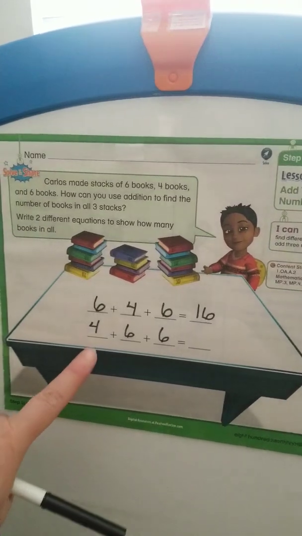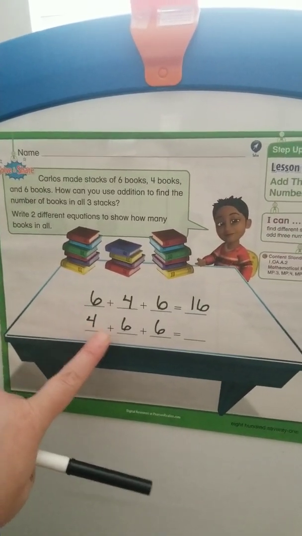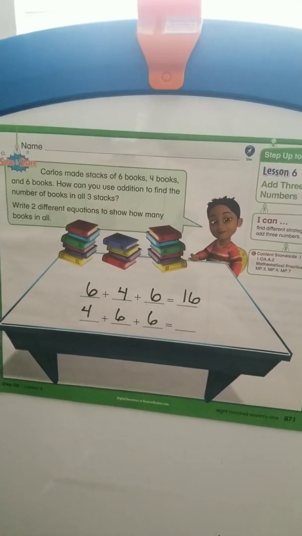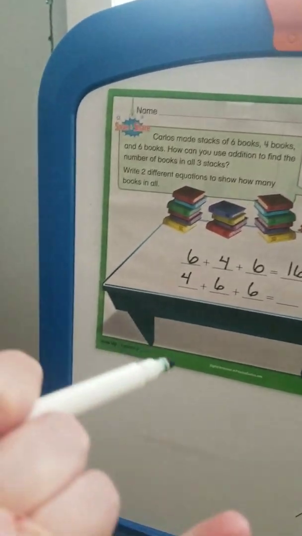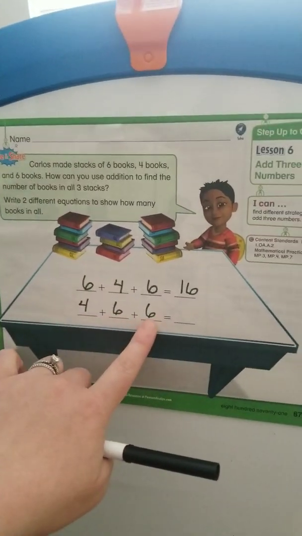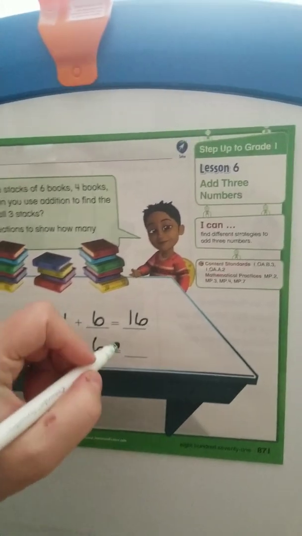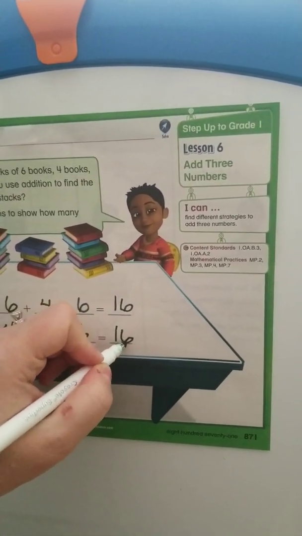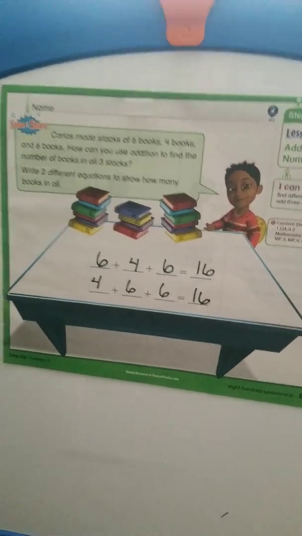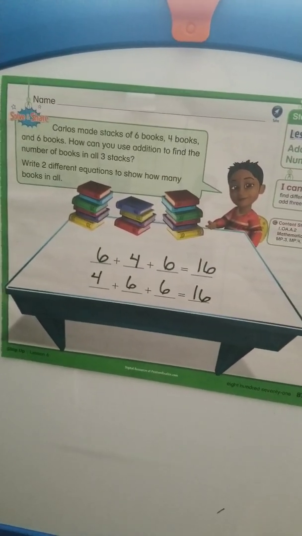So in this case, the first 2 are 4 plus 6. Do you know what 4 plus 6 is? Well, 6, 7, 8, 9, 10. 4 plus 6 is 10. 10 plus 6 is 16. Remember when we did those teen numbers? 10 plus a number is that teen, right? So 10 plus 6 is 16.